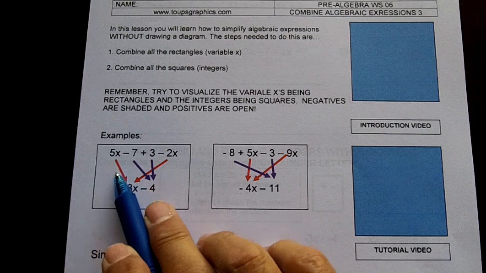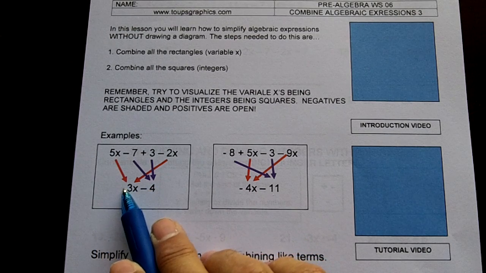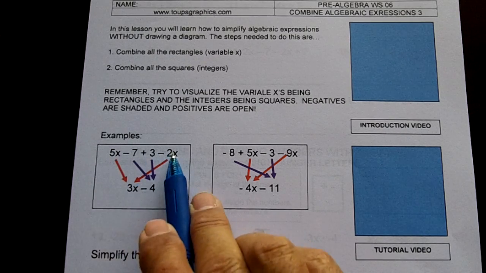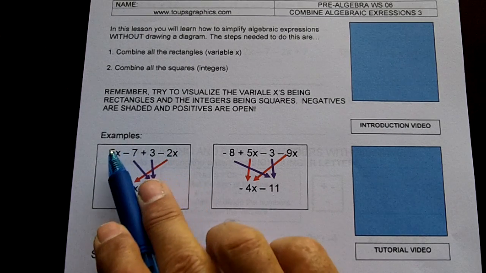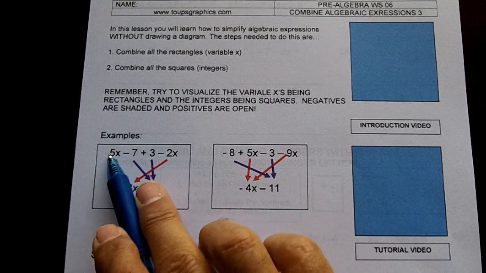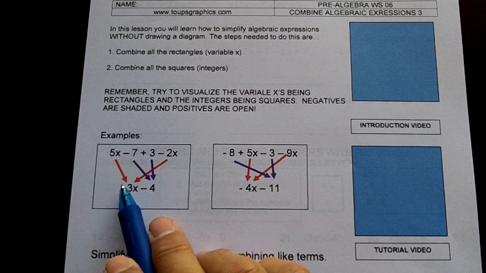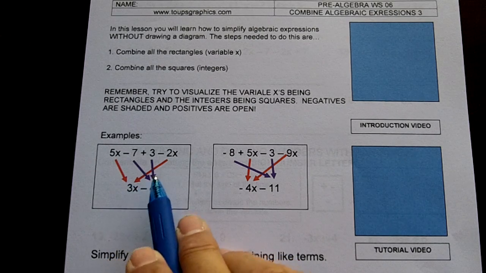My 5 is positive, so the plus drops. Remember, you don't put a plus in front of your first term. Then the 5 are open and the 2 shaded. Since they're open and shaded, I'm going to take the small one away from the large one. So 2 away from 5 is 3, and my variable is x. I just wrote down sign, number, letter. Then we go to the next one.